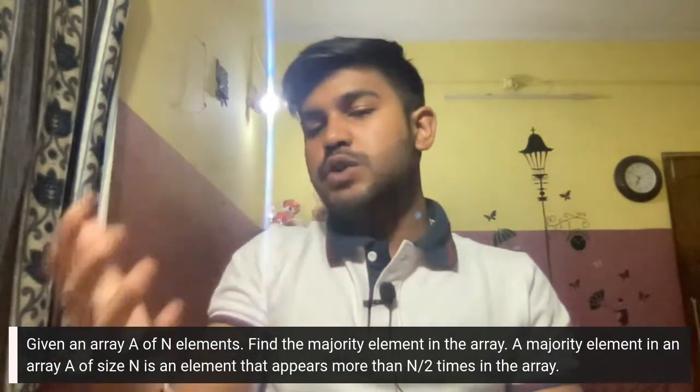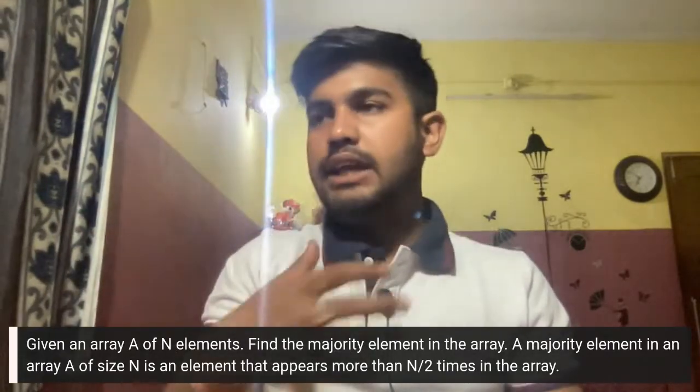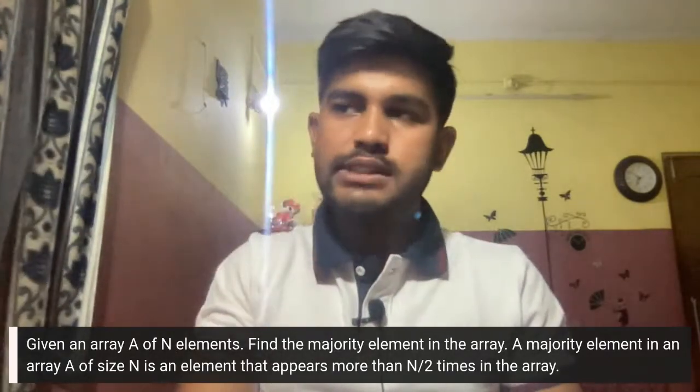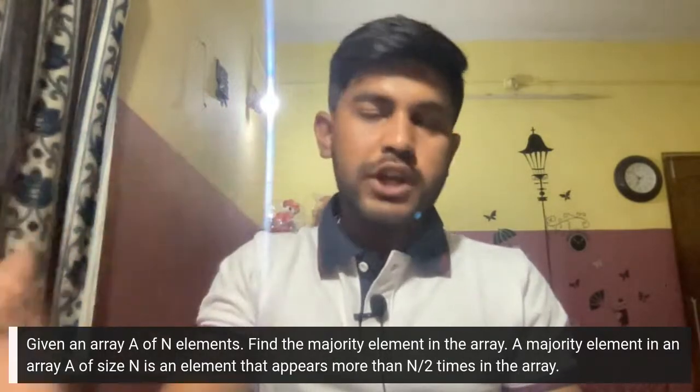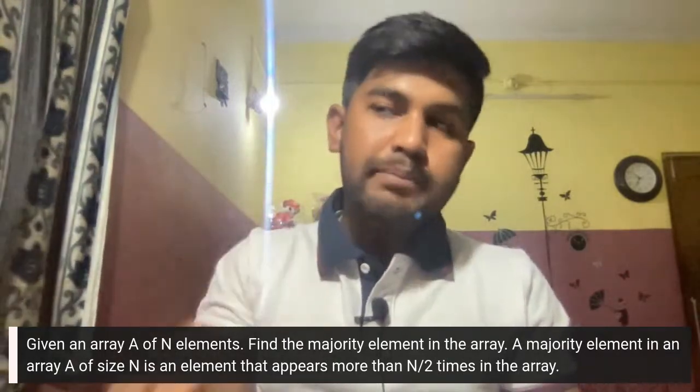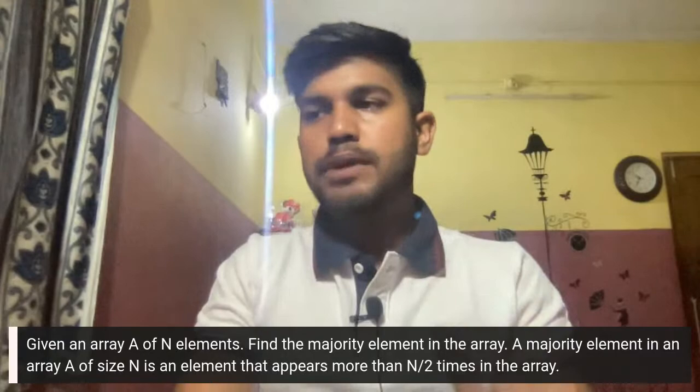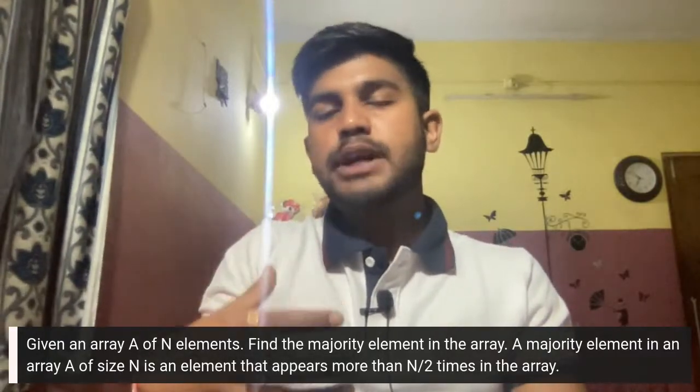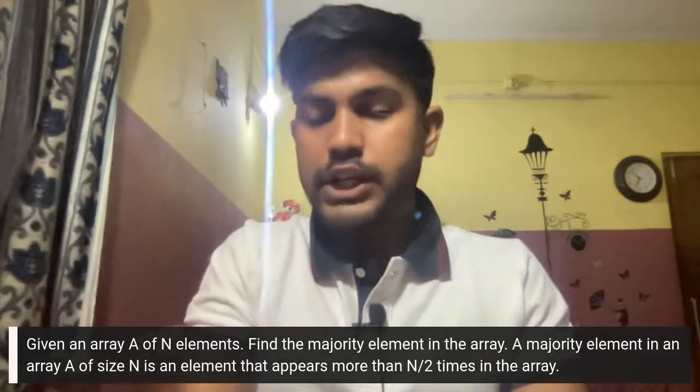After doing all that, there might be two cases. Either you didn't know the data structure or the algorithm, or you knew that particular algorithm but were not able to implement it. So practice a little bit more questions for that particular data structure.